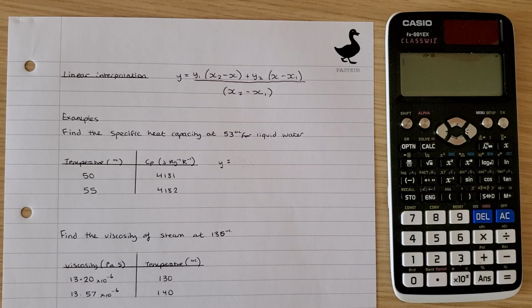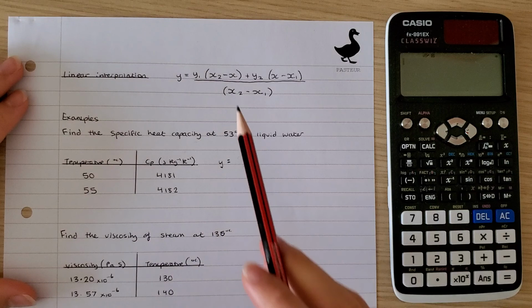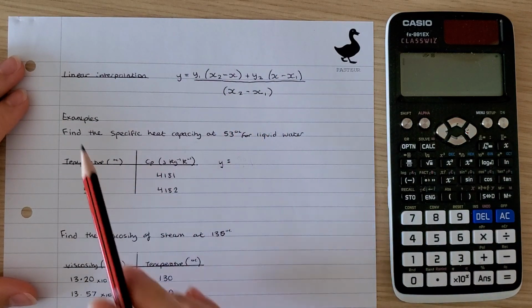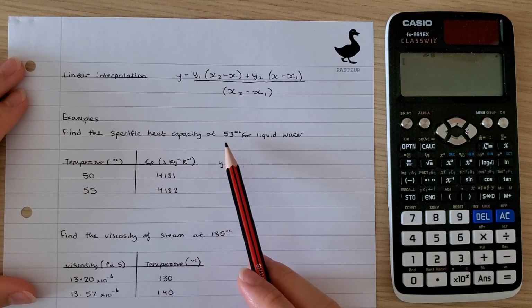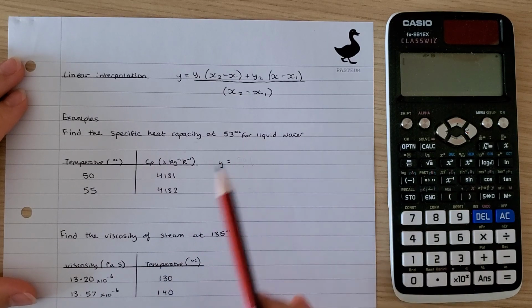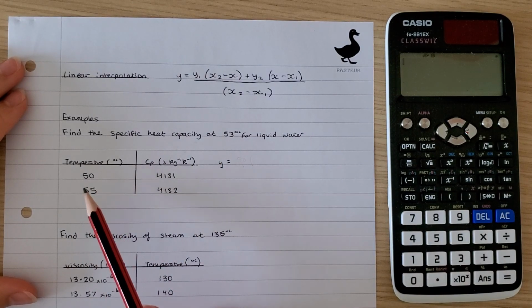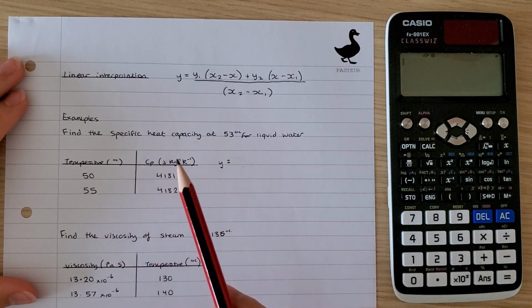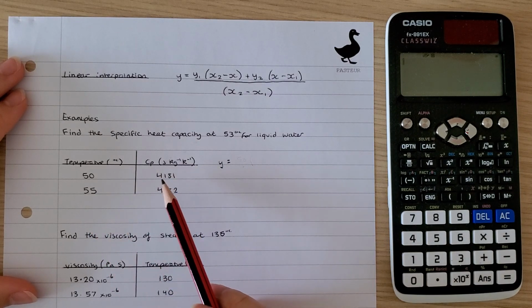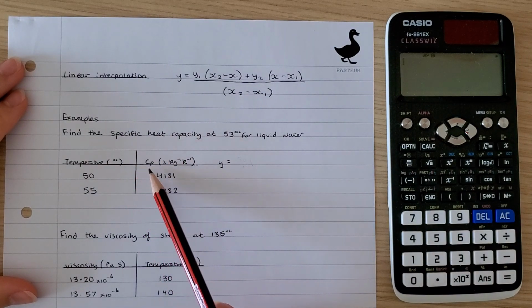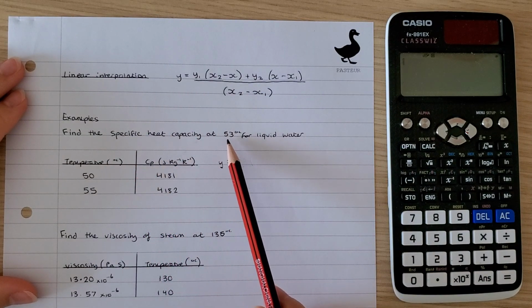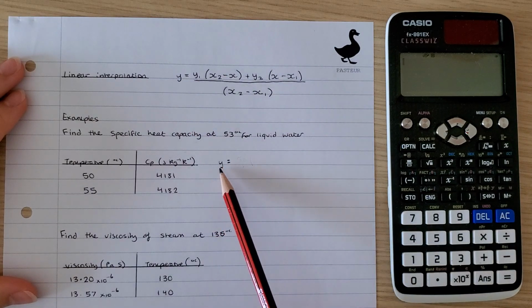In this video we're going to go over how to do linear interpolation. So we're going to use this formula and we're going to go through some examples. Find the specific heat capacity at 53 degrees for liquid water. So we have the temperature at 50 and the temperature at 55, and we have the specific heat capacities as well. Since we're looking for the specific heat capacity at 53 degrees, Y is the specific heat capacity at 53 degrees.